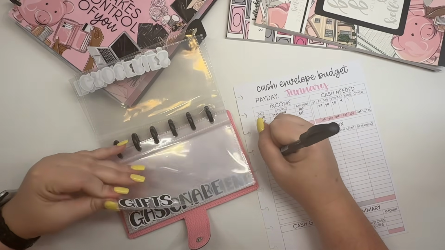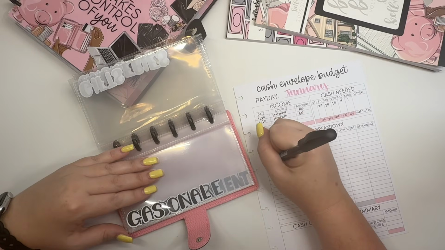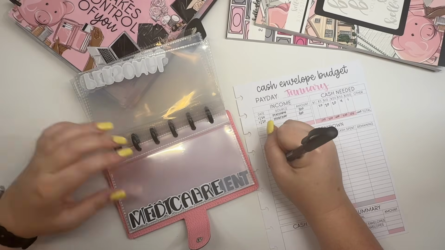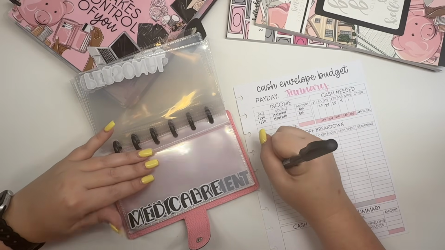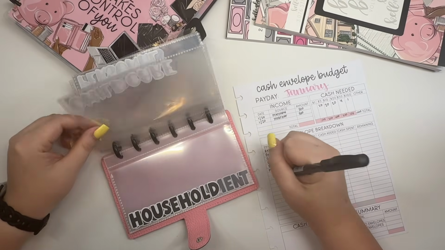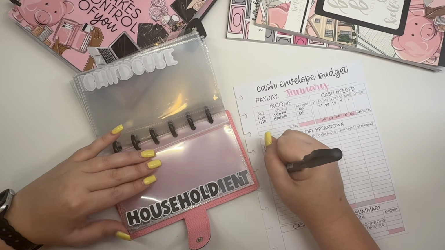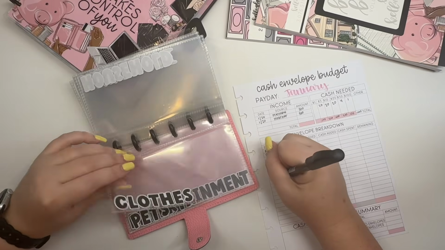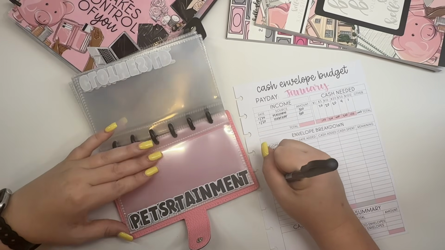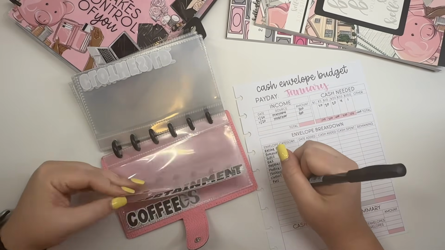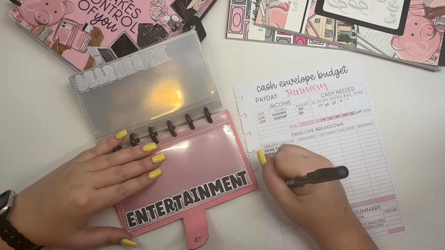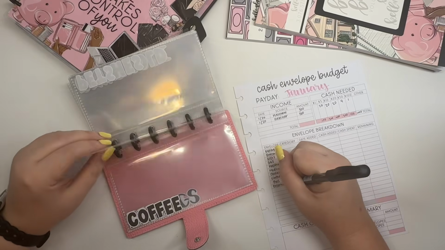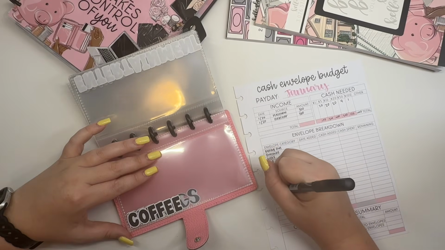Gifts, gas, personal, medical, household, clothes, pets, entertainment, coffee.